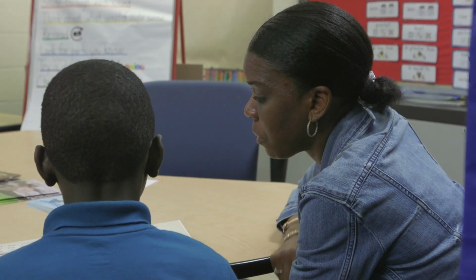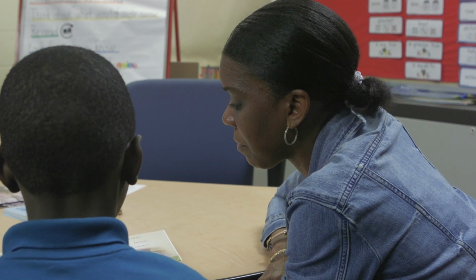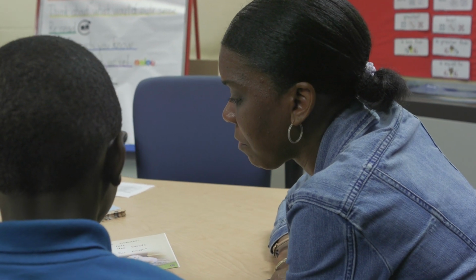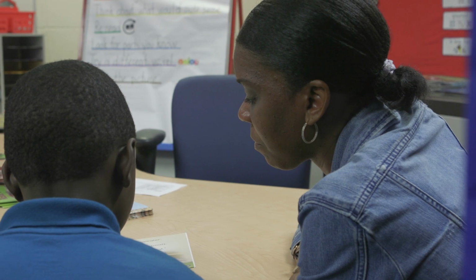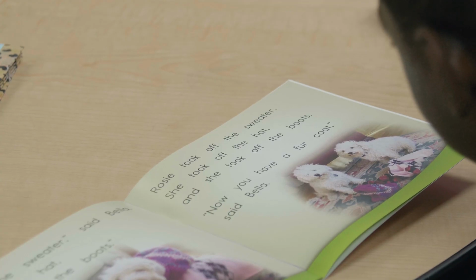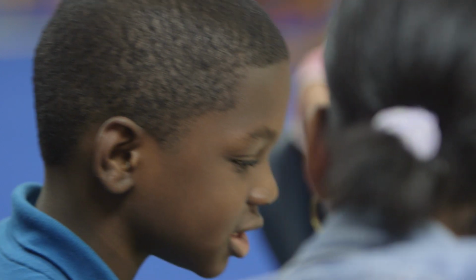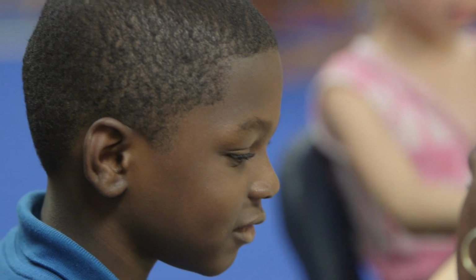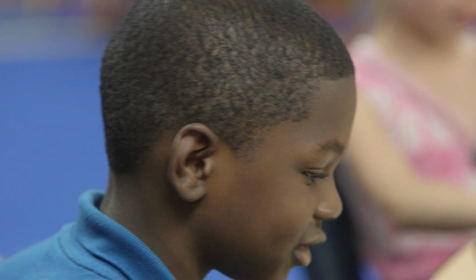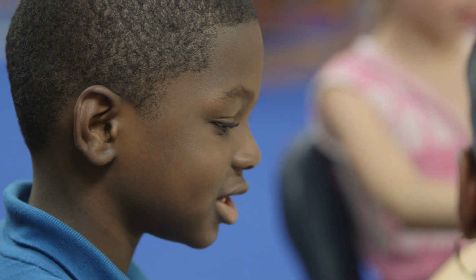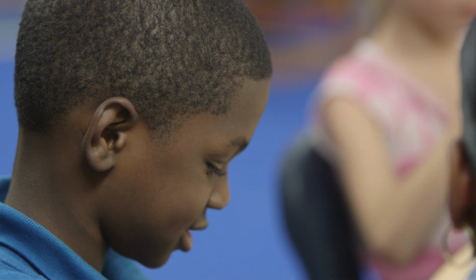Let's start at the beginning. Reread that sentence. Now you have a fur coat, said Bella. Do they have a fur coat? Fur coat. Good. I like how you went back and said Bella, made it make sense. Okay, one more page.